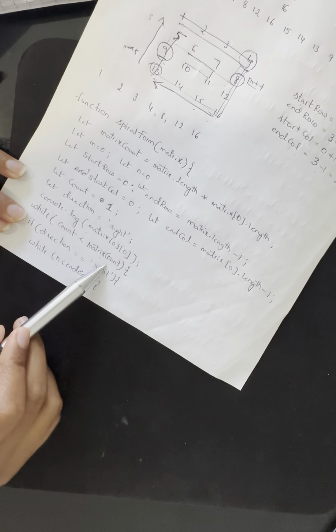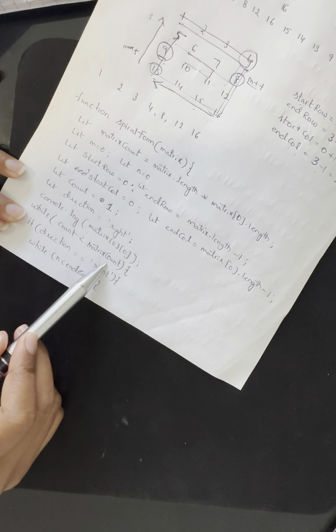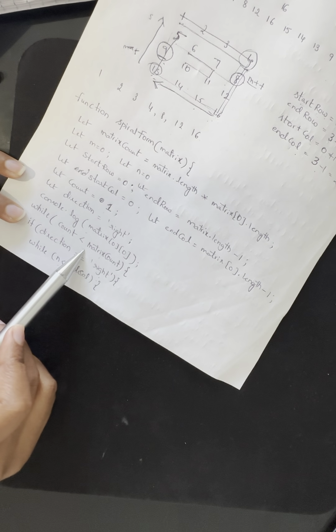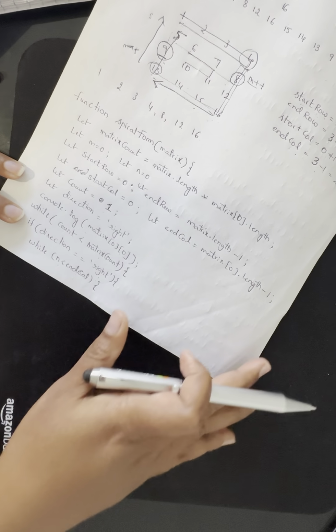So this is the end of the code. By the end of this code, after iterating through each and every element, the count becomes equal to the matrix count, hence the while loop stops here. And since we are using the console logs to print all the elements, by the end of this while loop, we'll have all the elements printed in the spiral form. So let's check it with some example.